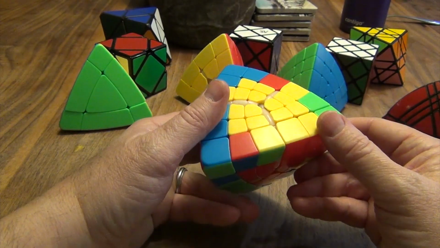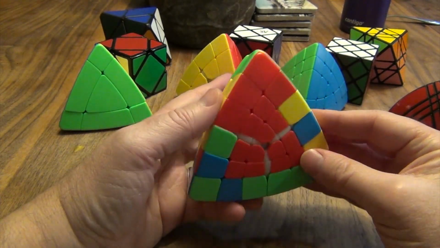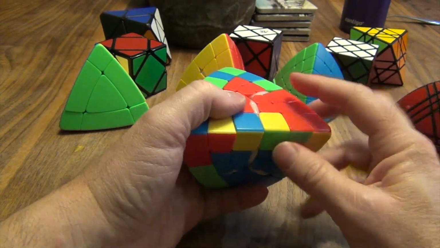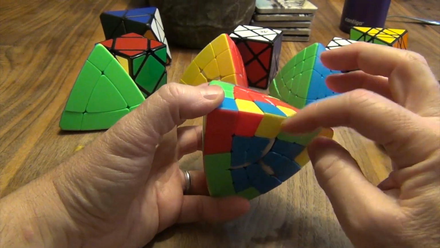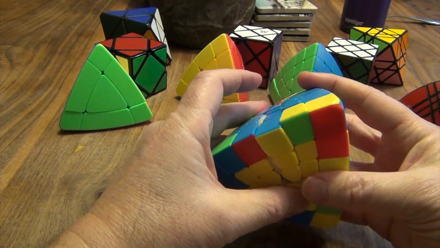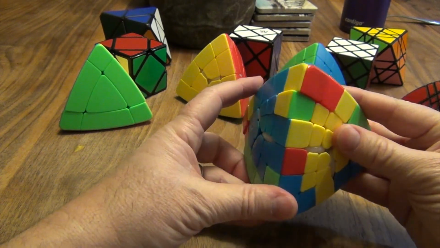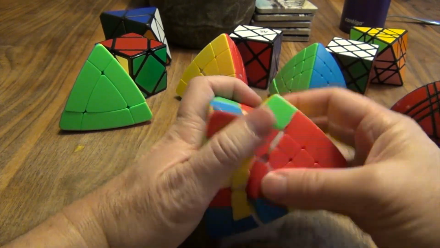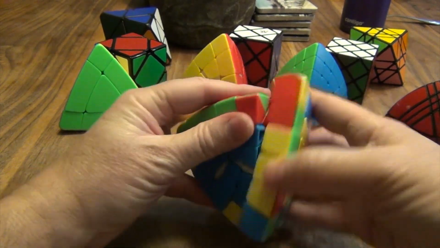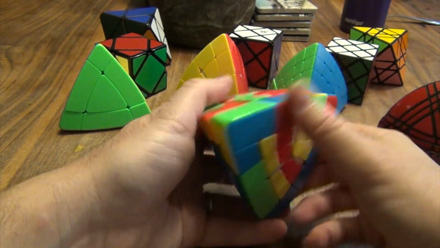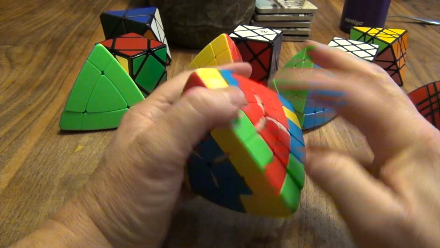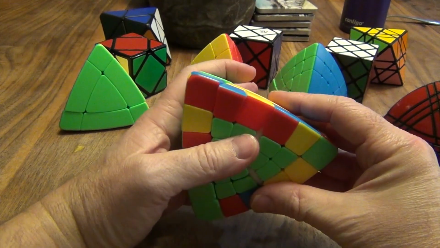So let's see. Red and green is here, or yellow and green rather. So that's going to slide into here. Here's blue and yellow. See if we can find the blue and yellow here. Oh, right, yep, right over here. So we're going to slide that in, down, down, up, up, and slide it back. Okay, so we should have all the center, oh, nope, not quite.